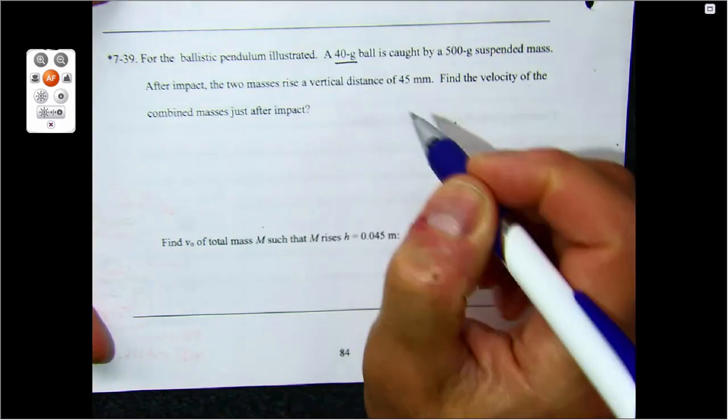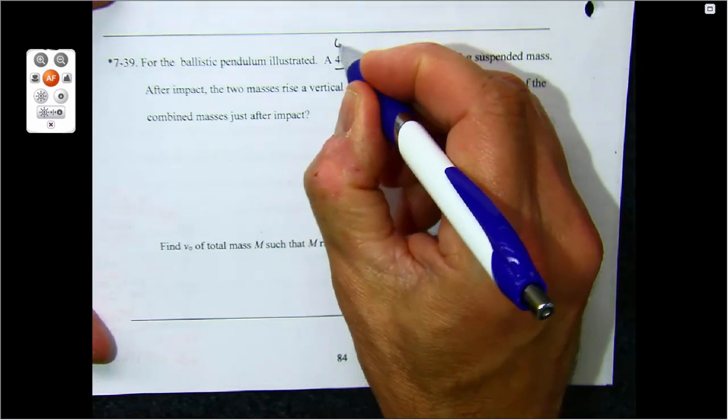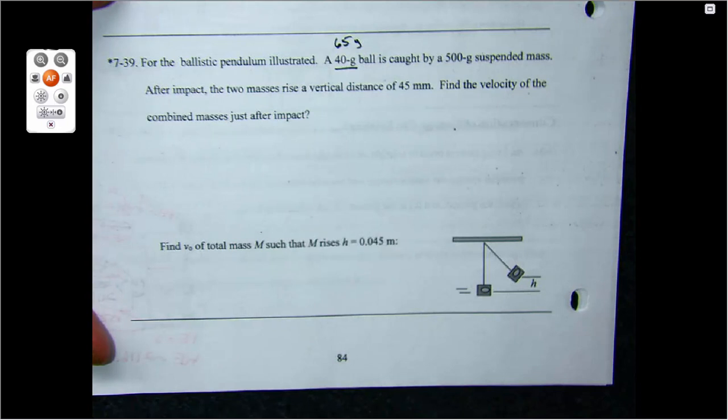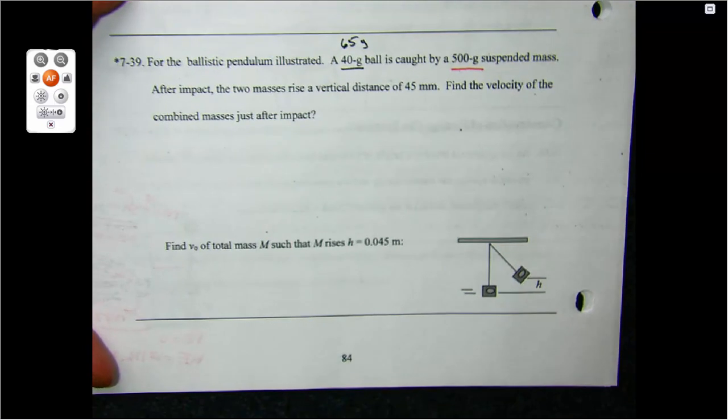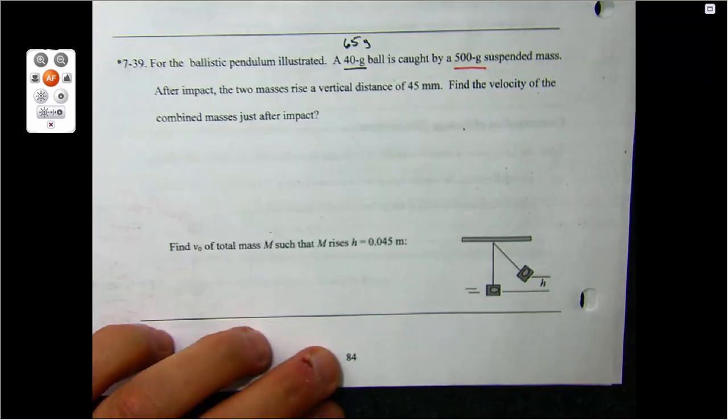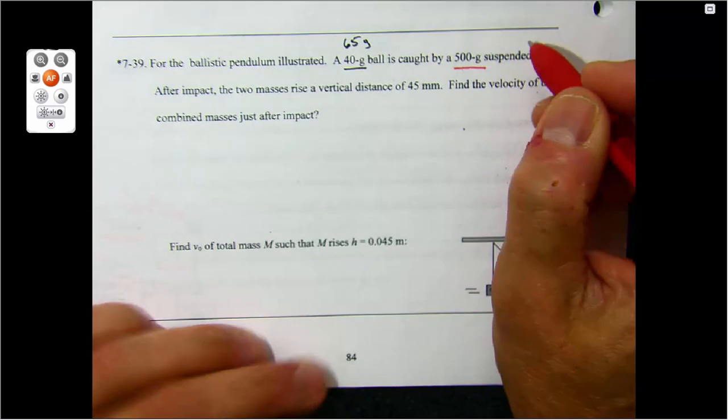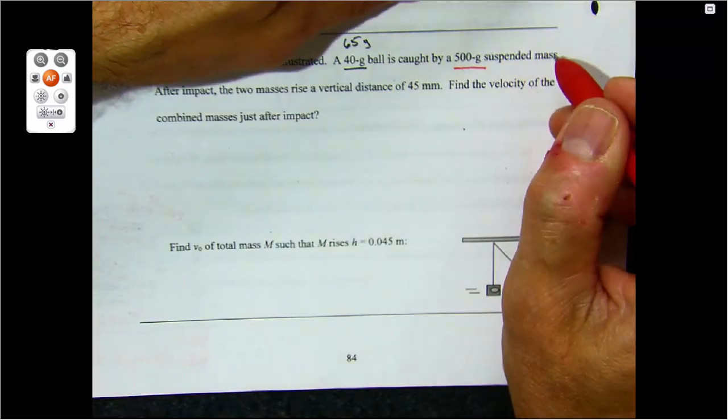This is a 40-gram ball. Ours is approximately 65 grams, as you hopefully found out yesterday or the day before. 500 grams suspended mass. Okay, this is then the catcher.